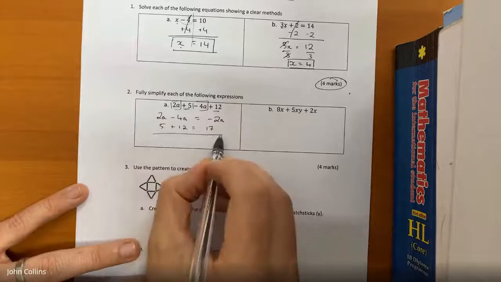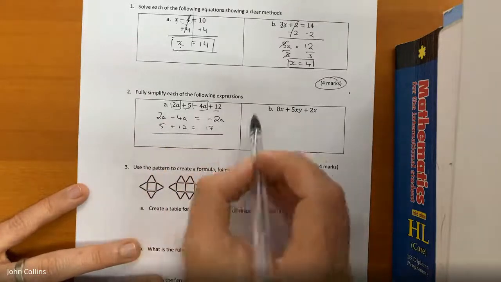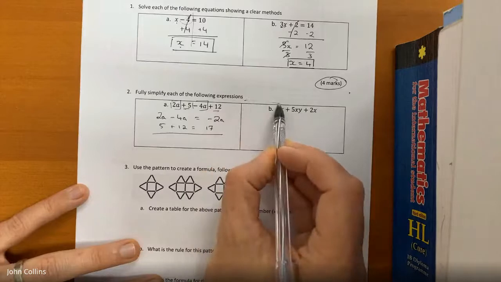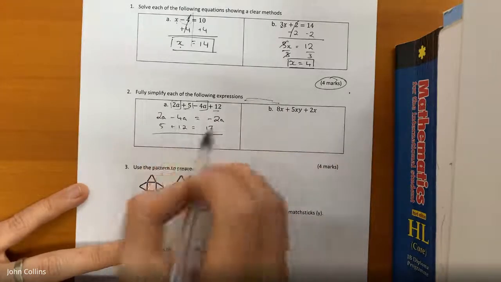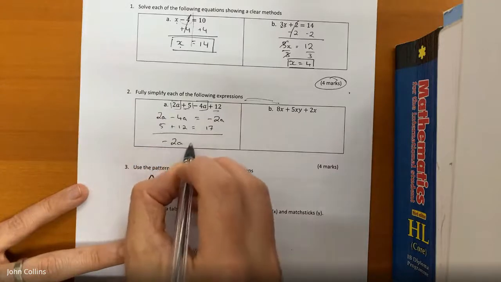So, what's my answer? I didn't need this working out. I can get the answer straight away here. Notice there is no show methods or show answer, because you can just do it from looking at it. -2a plus 17.